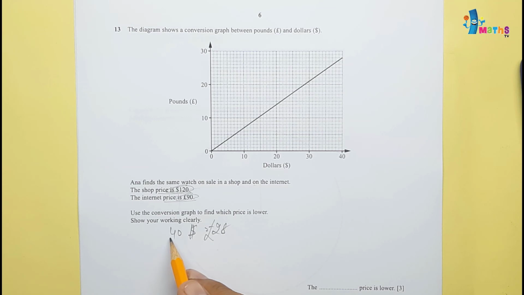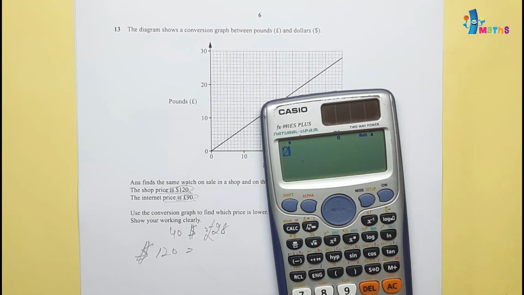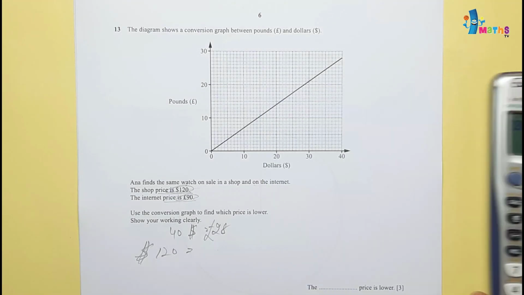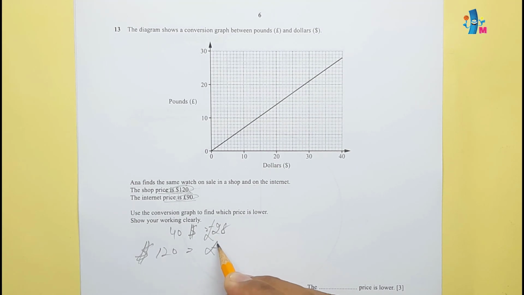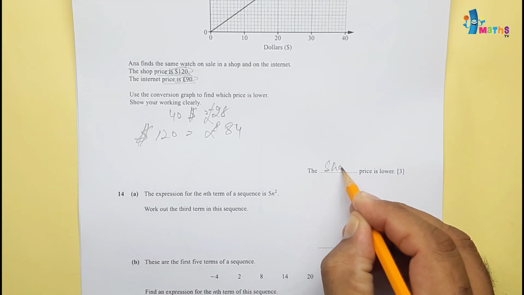So 3 times 40 will be 120. So we can write $120. $120 is equal to 3 times 28. 28 times 3 will be equal to 84 pounds. So we can write 84 pounds, which is showing that the shop will be cheaper. So the price at the shop will be lower. So we'll write here shop.